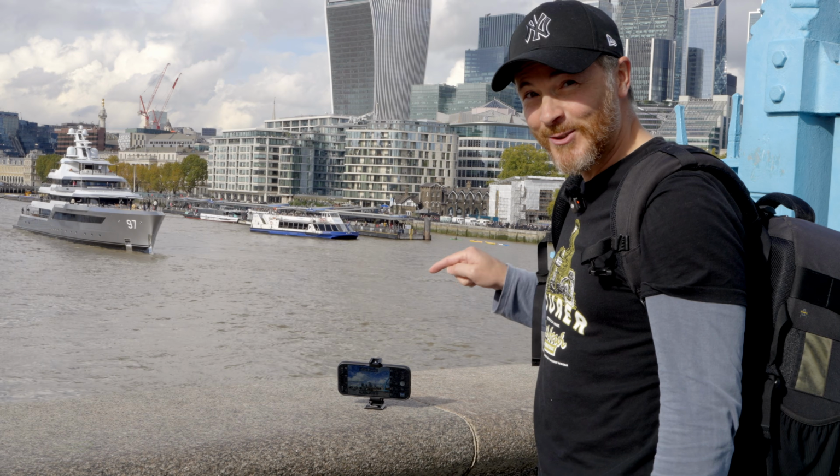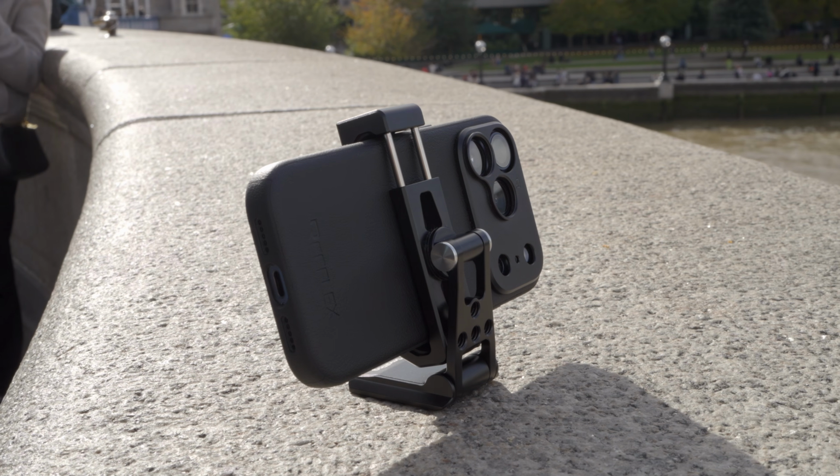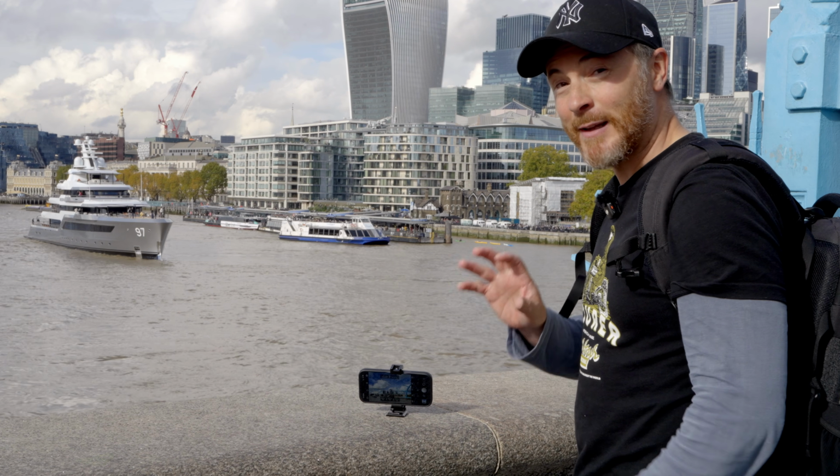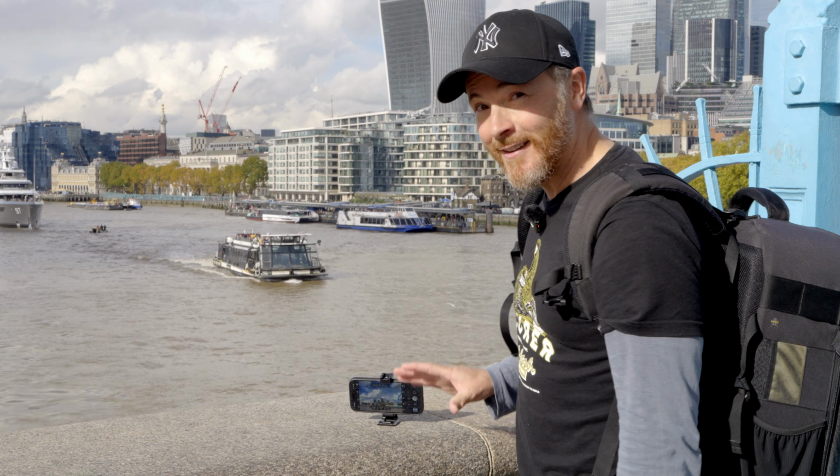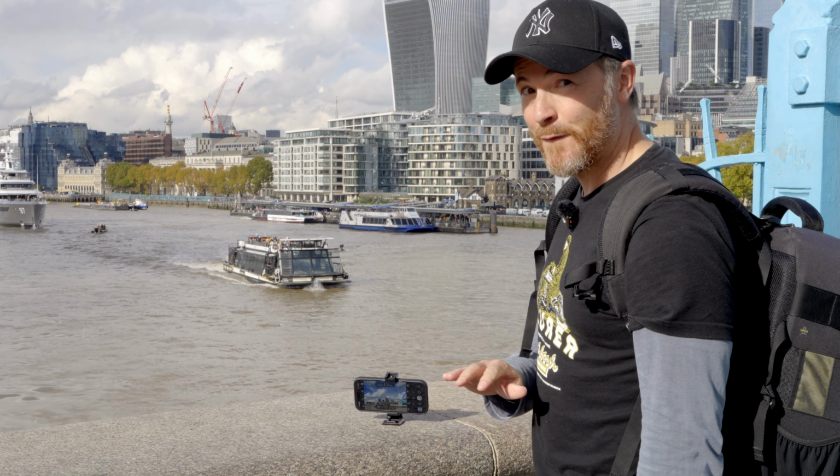I have to say, this is such a good little investment, this table tripod made by Small Rig. Just means that you can get in places you can't with this thing. And it means that you can get professional looking time lapses with very little gear.